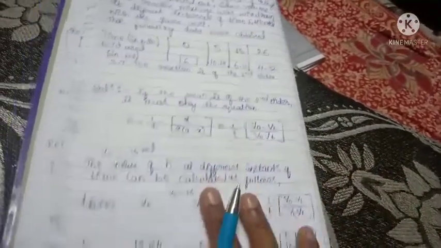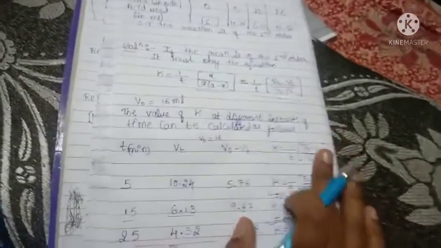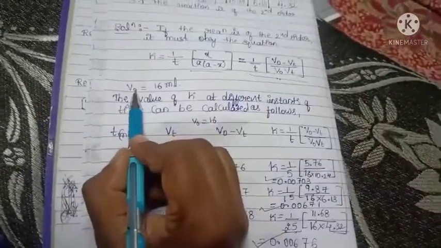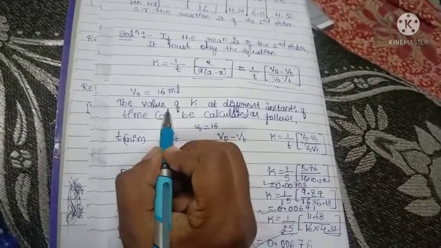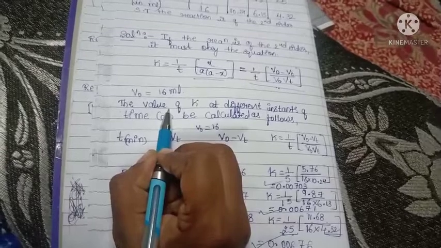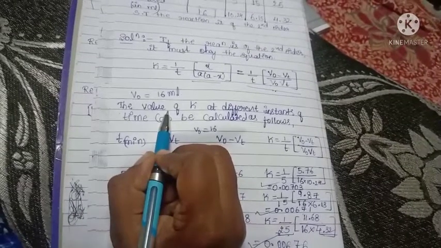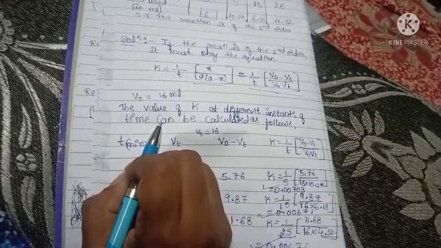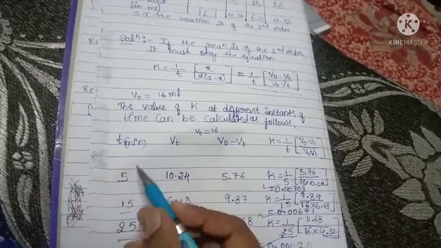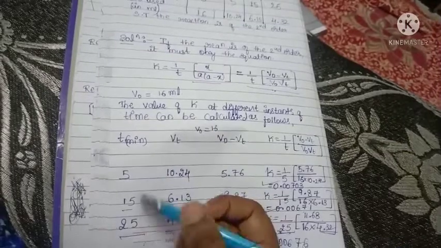Okay, so then you have to observe here: V naught value is 16 ml. Then we have to calculate the value of K at different instants of time, which can be calculated as follows. Here you have to write a column.